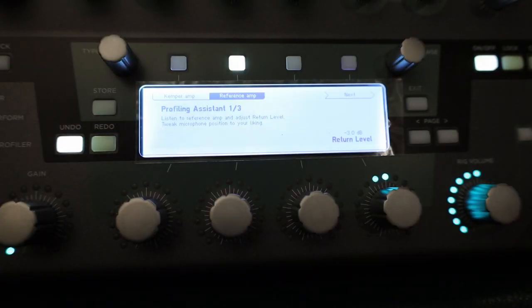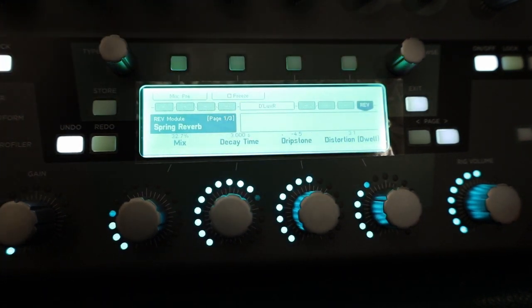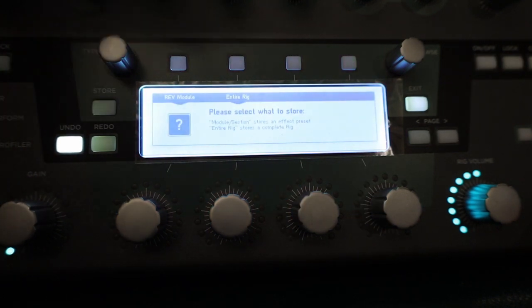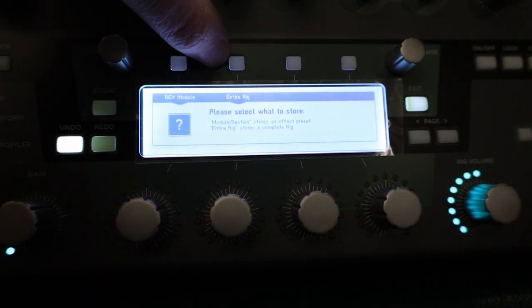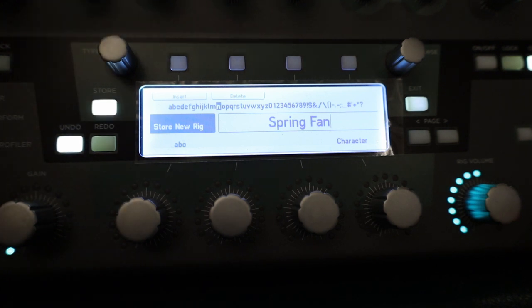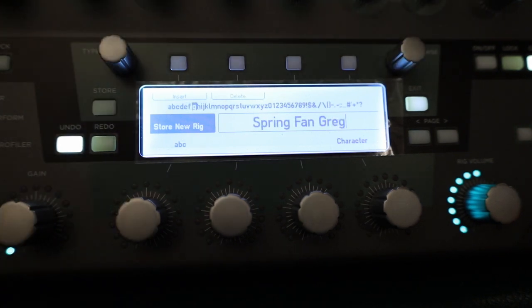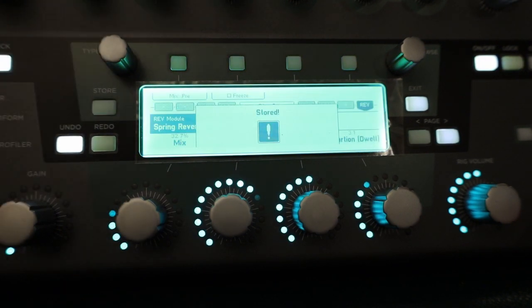Okay, so once we're happy with our reverb, we want to save the effect module. So we go in here, hold down the reverb button, and then hit store, and it gives you the option of reverb module or entire rig. And we just want the module so we can use that for future use with any other profile, any other setup, any other rig. So that's their default name right there. This is one of the few bits you can't rename as far as I'm aware in Rig Manager. I haven't worked out how to do that. If you can, someone please tell me. You have to go in and use the controls here. Save that, and you're done.